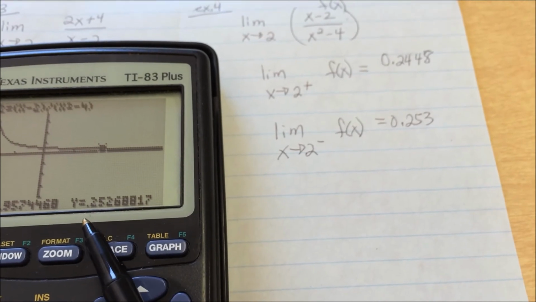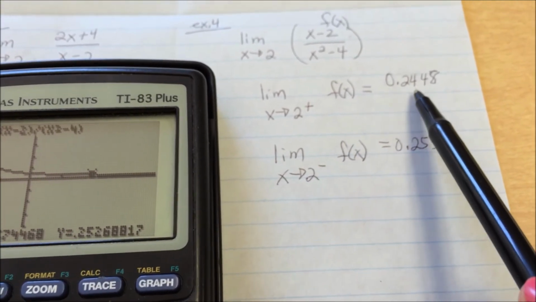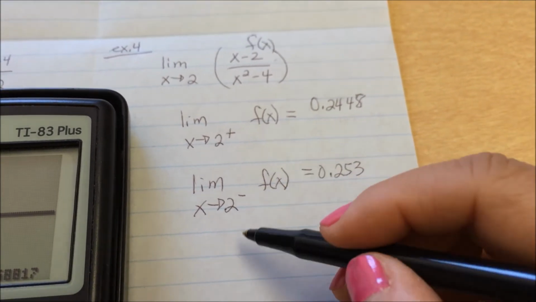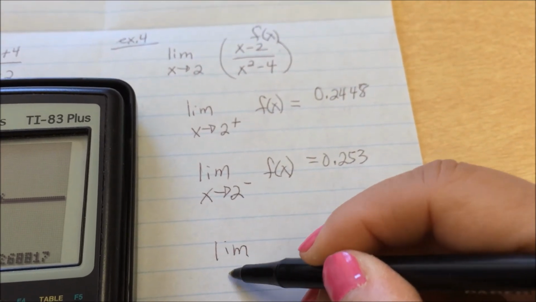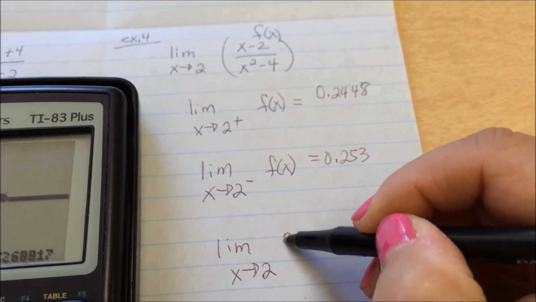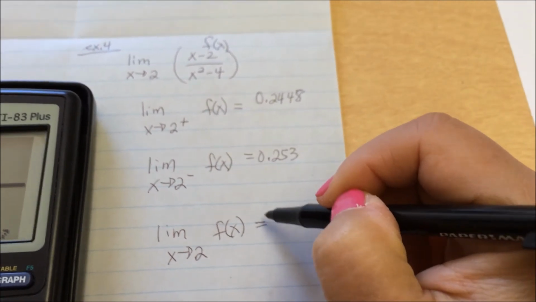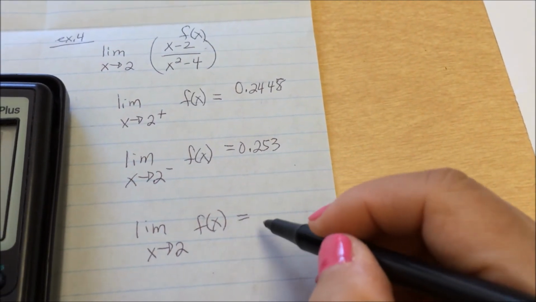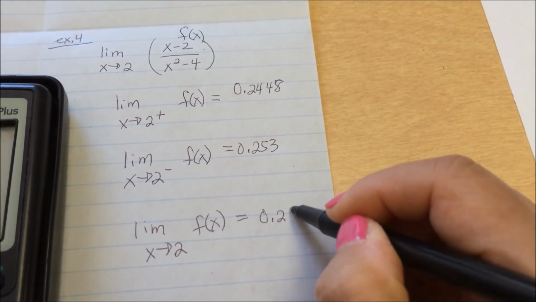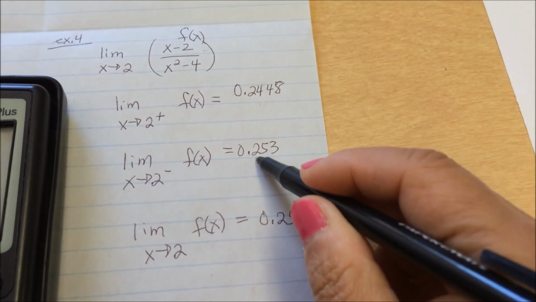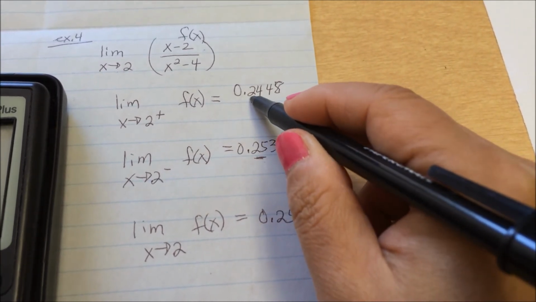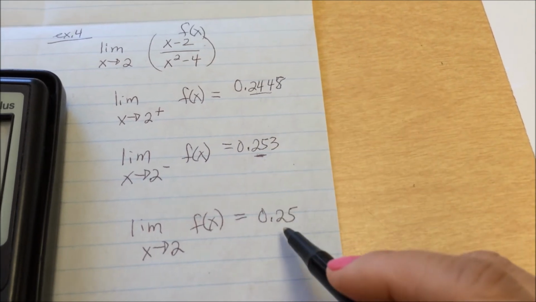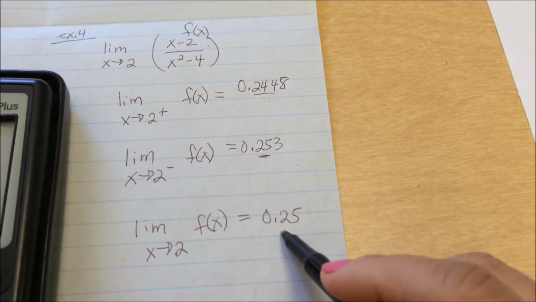So this right there is going to be approximately the same as this right here. Just to eyeball it, because it's an open circle, we're going to say the limit as x approaches 2 of f of x is about the closest number we can figure out between those two numbers. It's about 0.25 is probably the closest, because this is 0.25, and if I round this one up to the third place, that's going to round up to 5. So I think the best number we can say is 0.25.